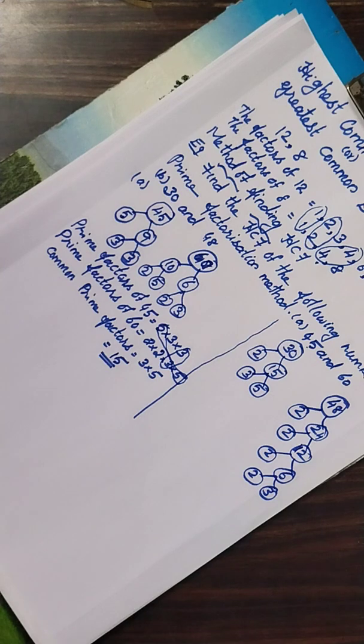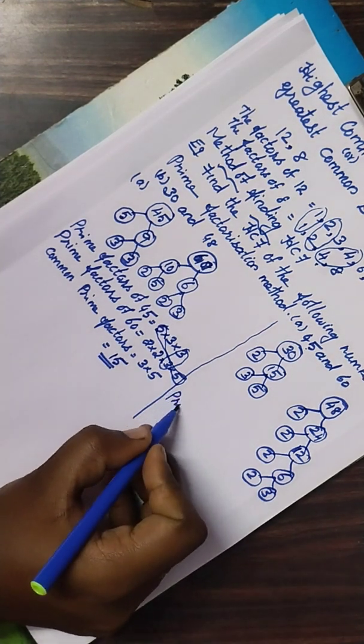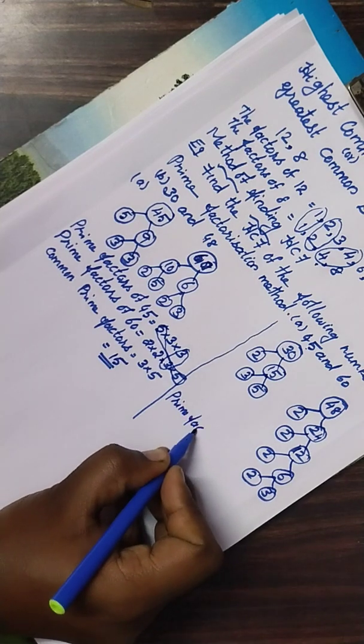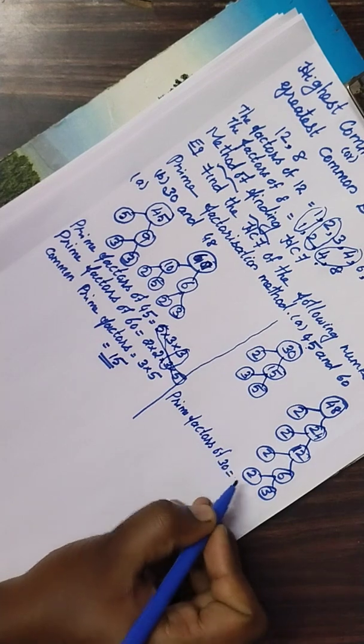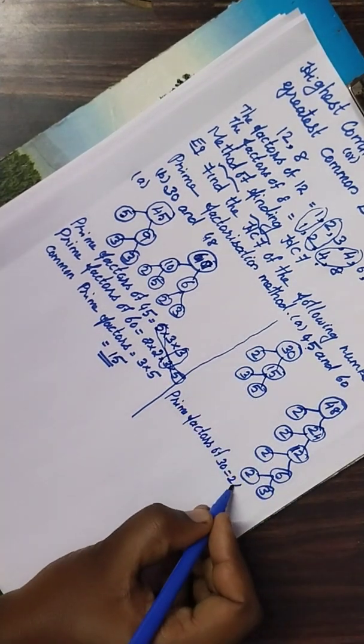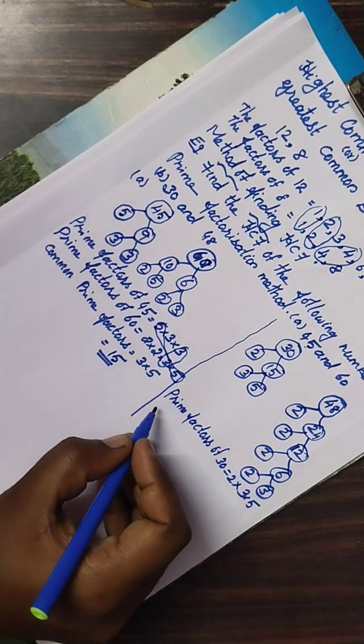Then let's write down the prime factors. First, the prime factors of 30 is equal to 2 into 3 into 5. Then next, the prime factors of 48.